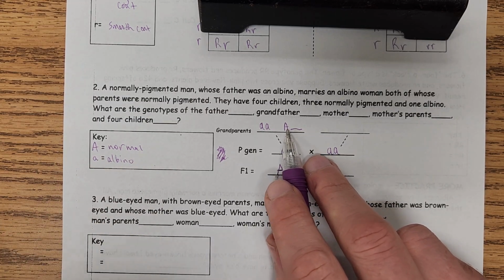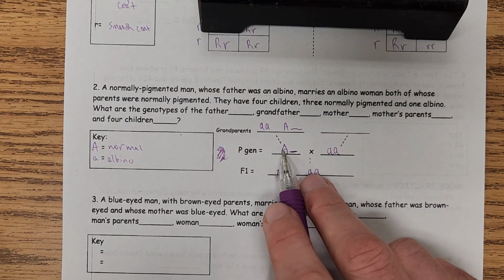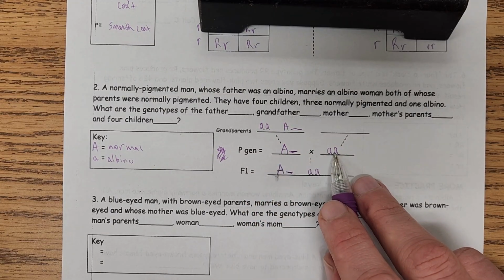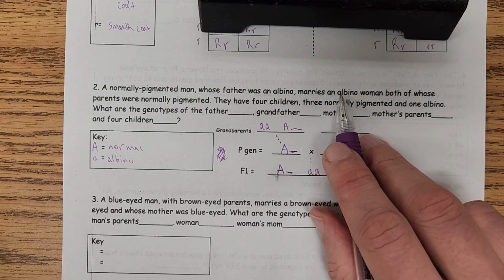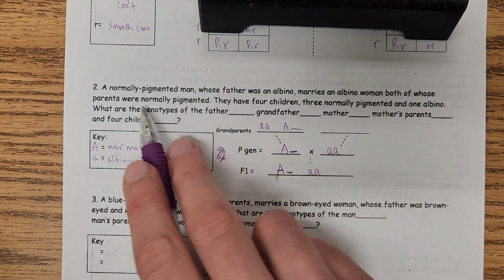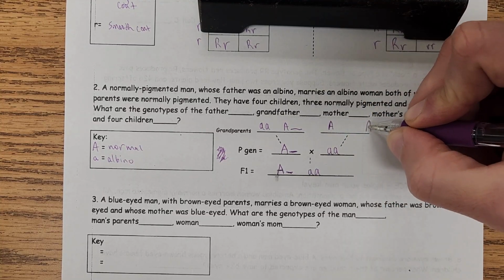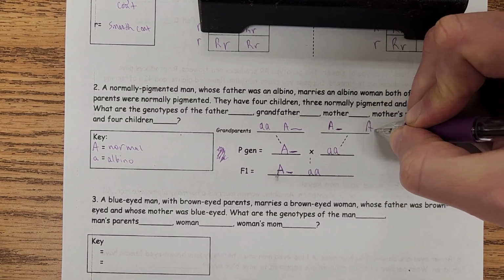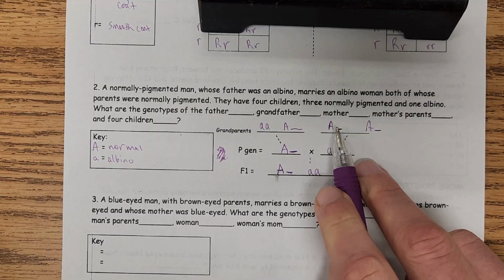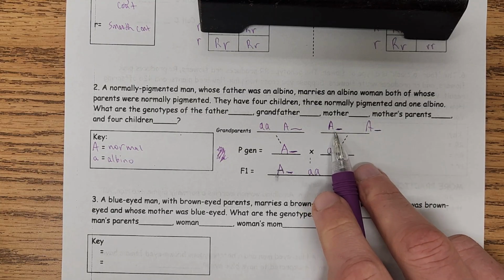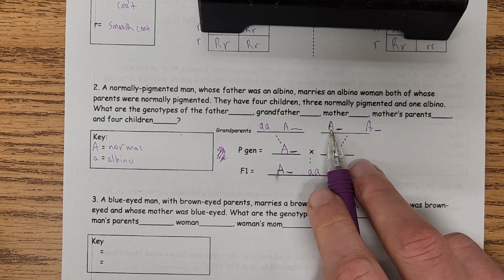But we know the parent must have been normal because he's got a normal gene that clearly didn't come from this parent. This person, let's see, an albino woman, and both parents are normal. So that means both parents carry a normal allele. And we don't know if they carry 2 normal alleles or just 1 normal allele. So we'll just put it like this, because it could be capital A, or capital A, lowercase a.